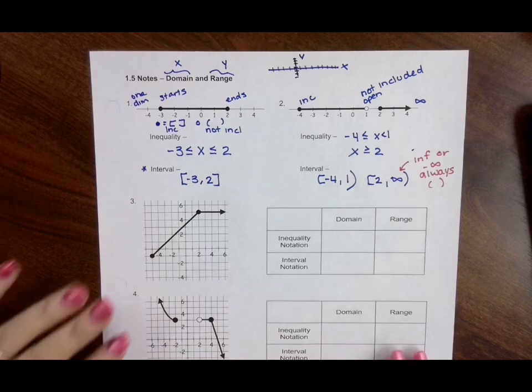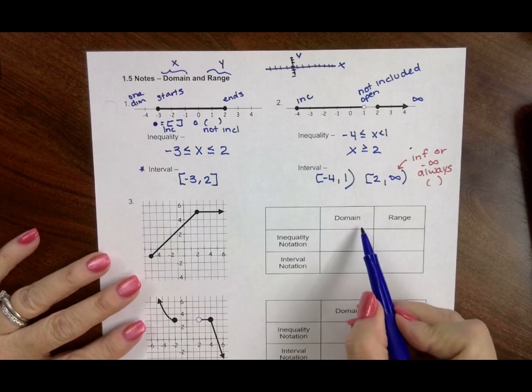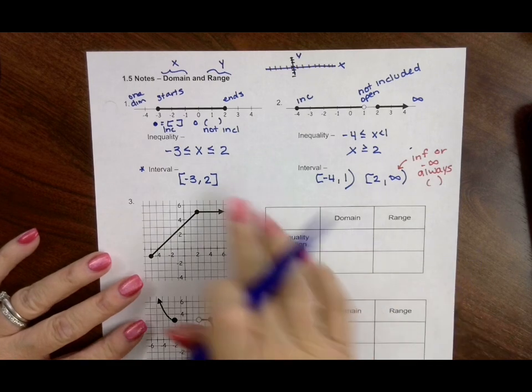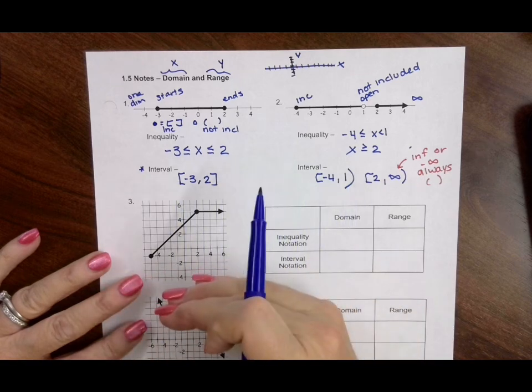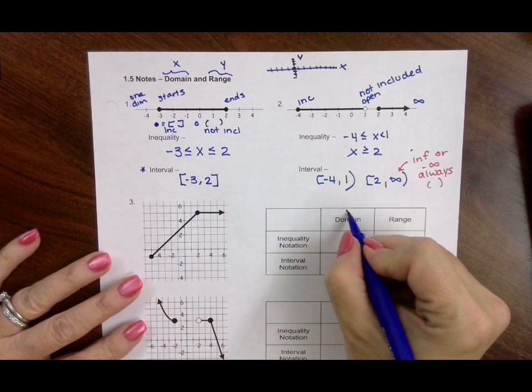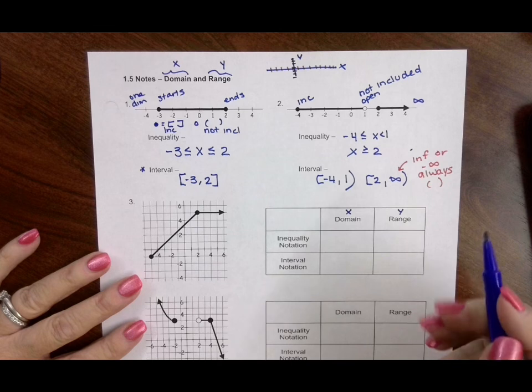Okay, now let's try this. So domain are the x values. So this was just one dimension. Now we're dealing with two dimensions. We're going to have the x, but then we're also going to have the y. So remember, these are going to be my x values. These are going to be my y values.